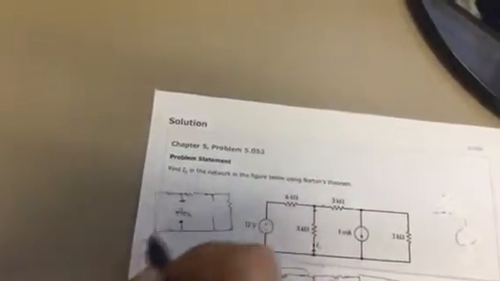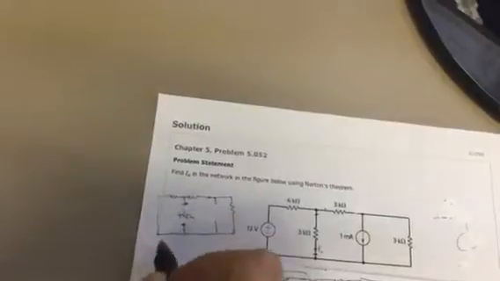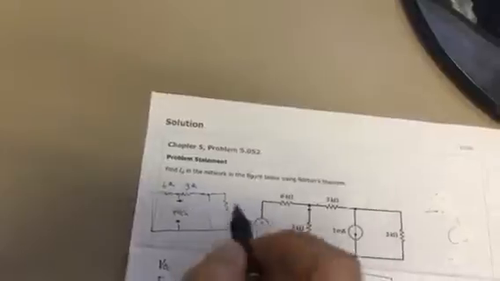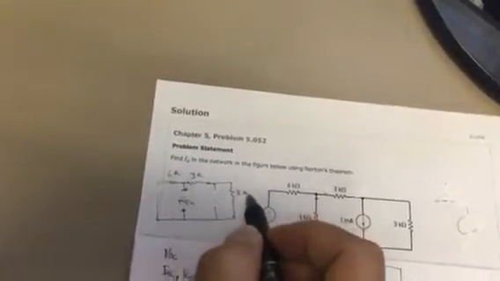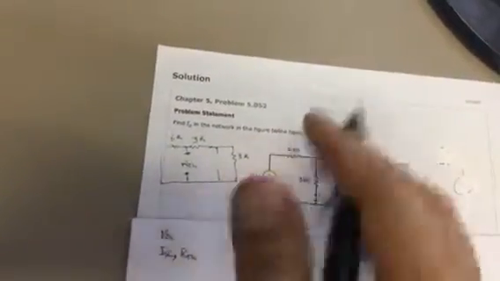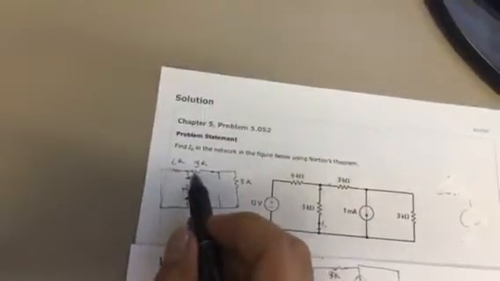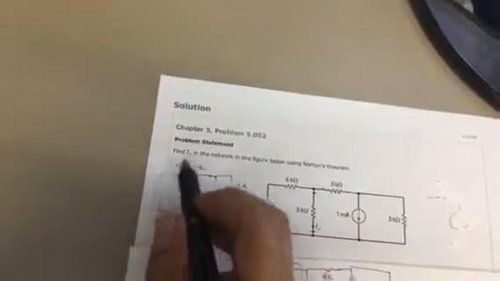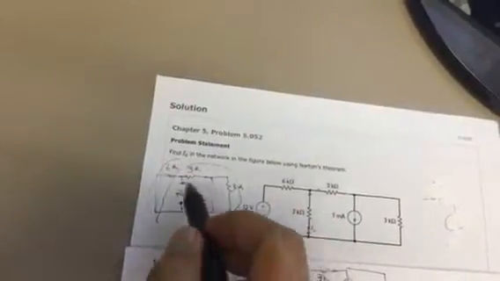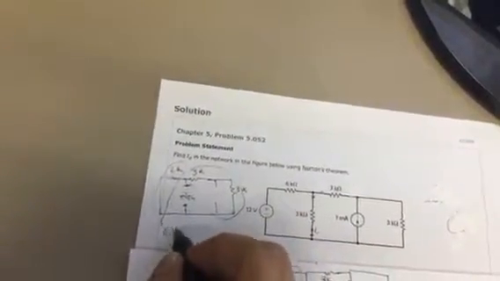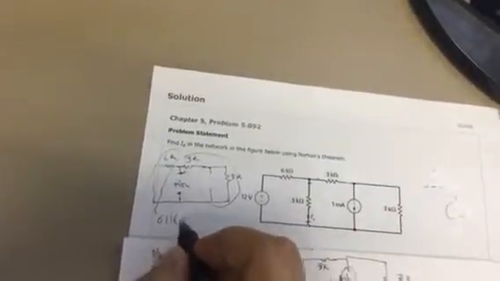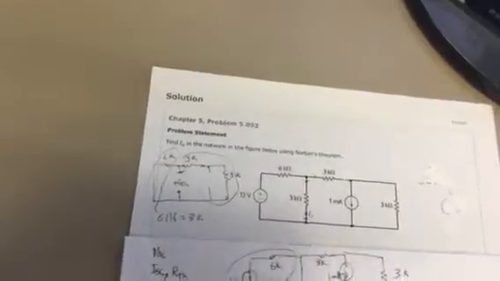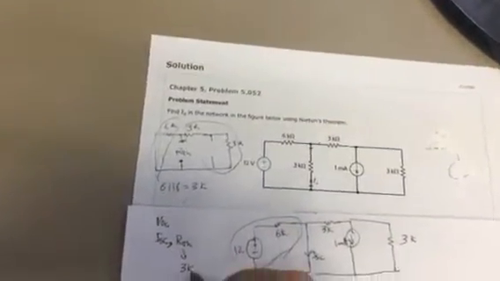I have 3K and the 3K over here. So 3 and 3 are 6, and this part and that part are going to be in parallel. So 6 parallel to 6 is going to be what? Half of 6, so 3K. So my R Thevenin is going to be 3K.